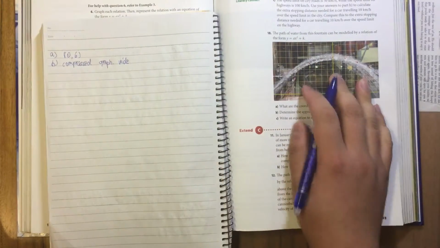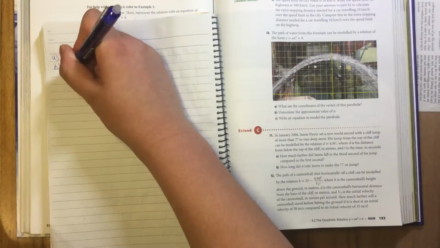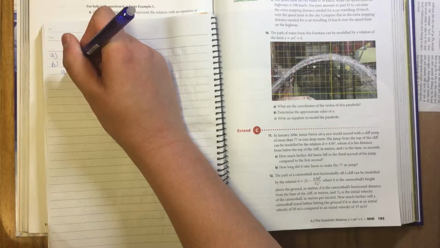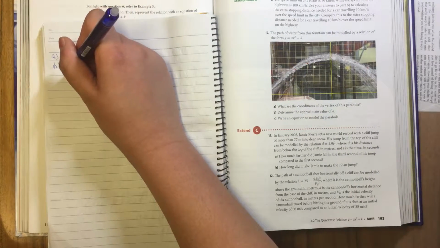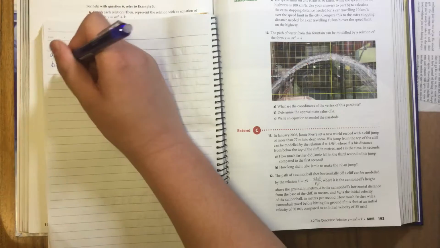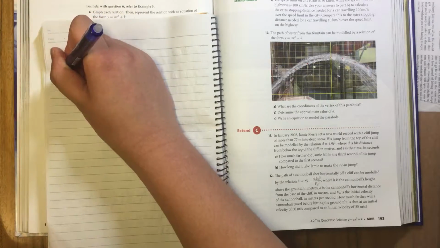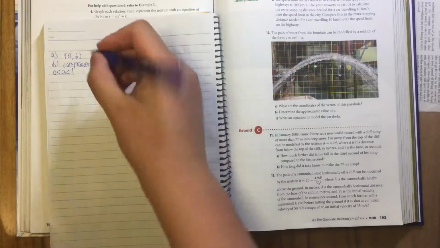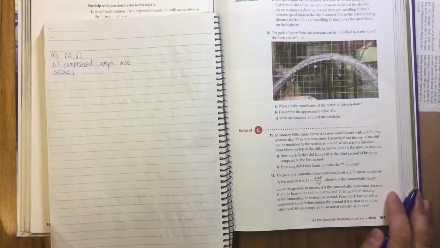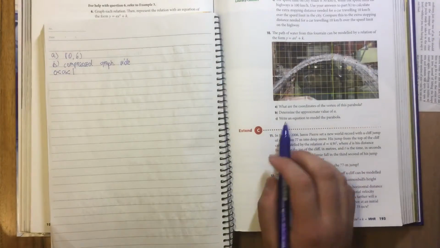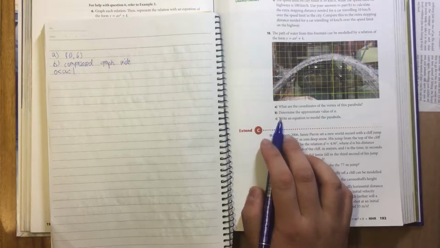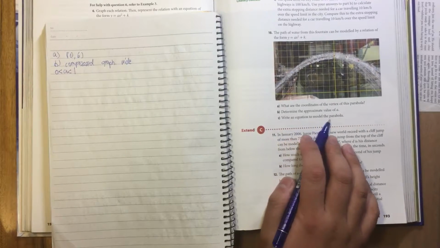So a must be smaller than 1, but larger than 0, so it might be 0 point something. This one is quite hard. Next, write an equation to model the parabola.